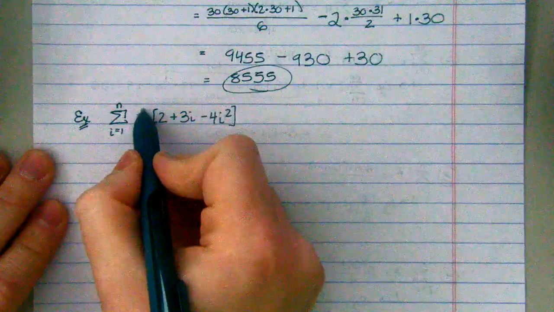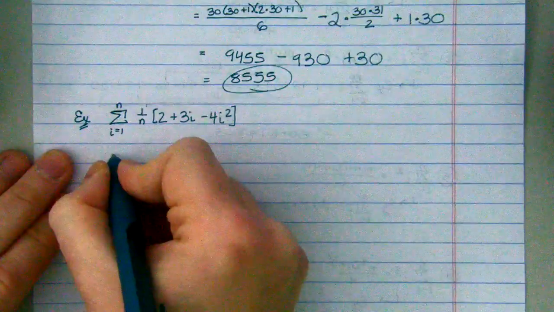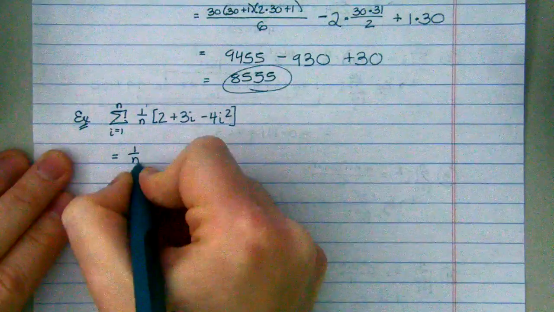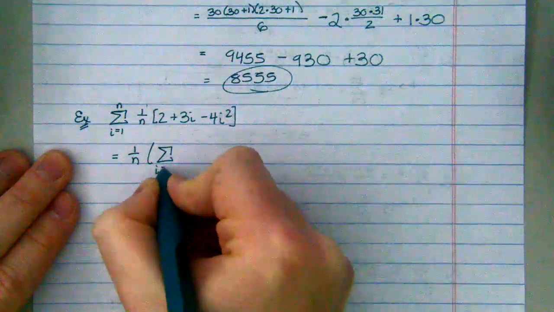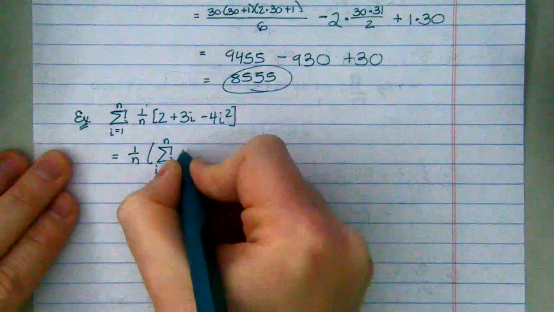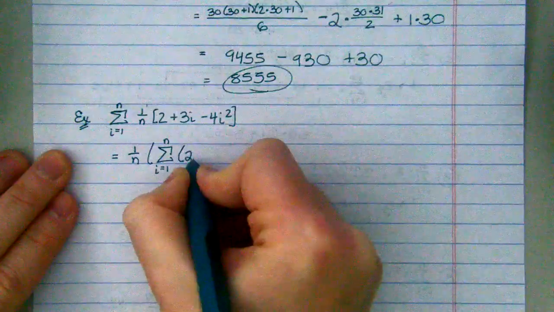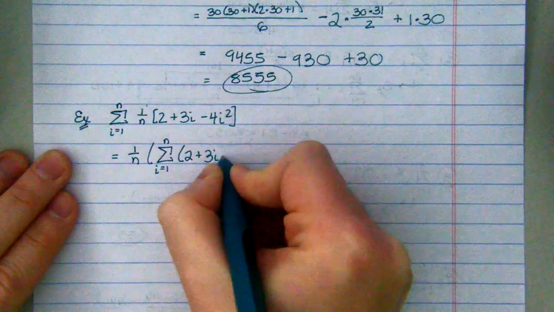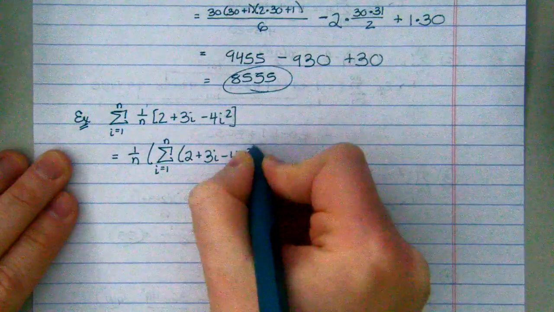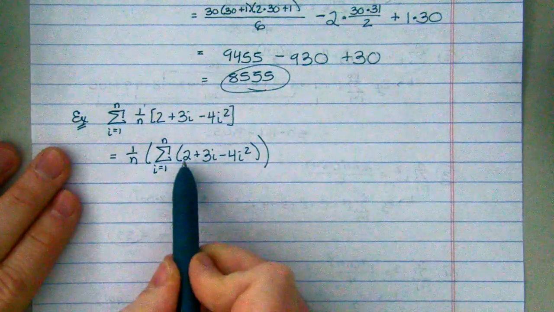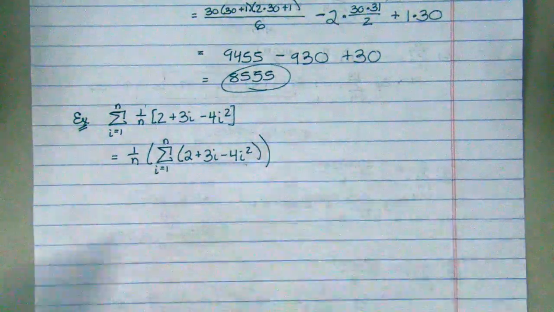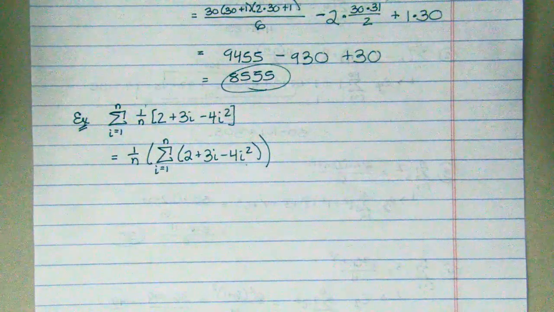You know what? If it's just a constant, how about I move that out front before the entire sigma? And I can make this 1 over n times the sum as i goes from 1 to n of 2 plus 3i minus 4i squared. You take a moment, use your properties, and write the sum as the sum of 3 different sigmas.